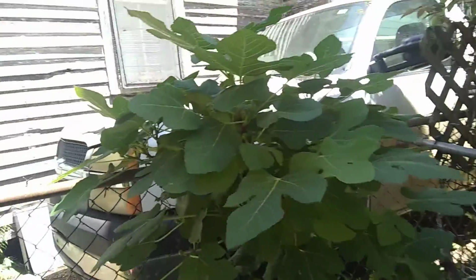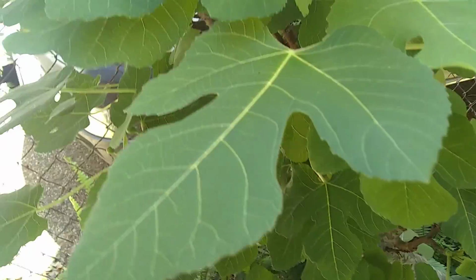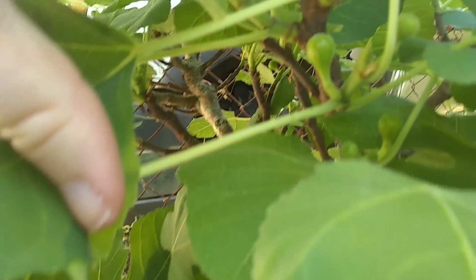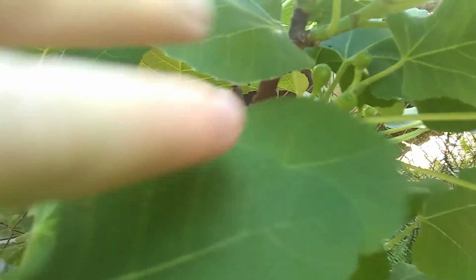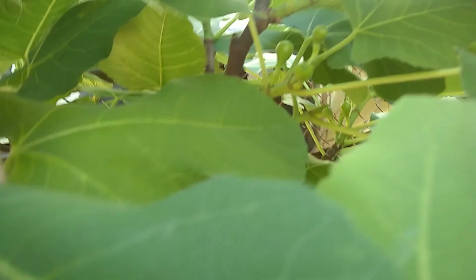Hi kids, I'm just going to show you a few things in my garden and then we're going to go inside and do some social studies. Okay, this is my fig tree. See the little figs? They're still green. I have a little miniature fig tree, but it's going to be full of figs this year.